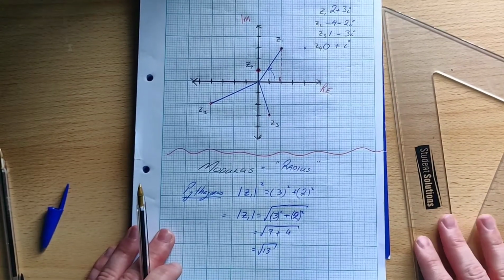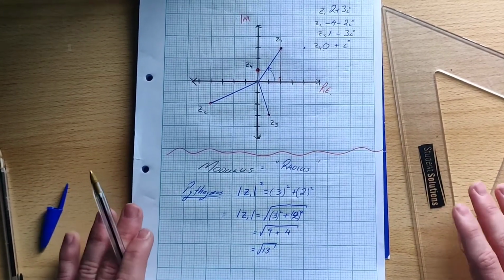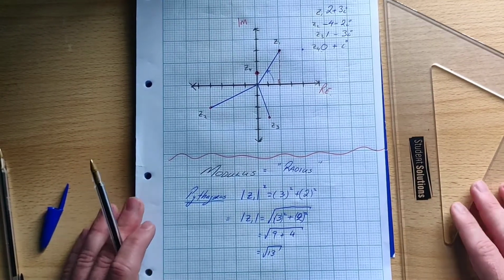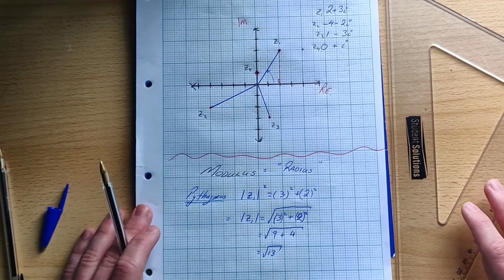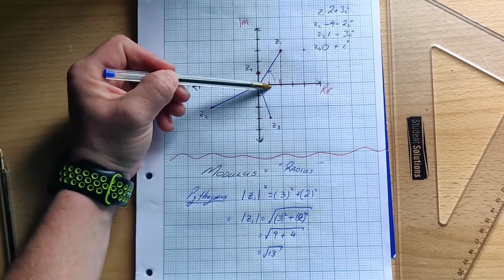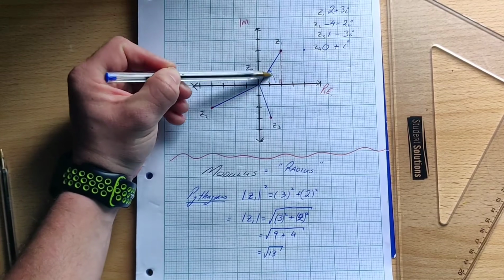That's how far, in a video game context, in animation, that's how far your character is going to walk within the show. Okay, so in the next video I'll expand a little bit more on the Argand diagram, and I will introduce the angle, because that's also very, very important.